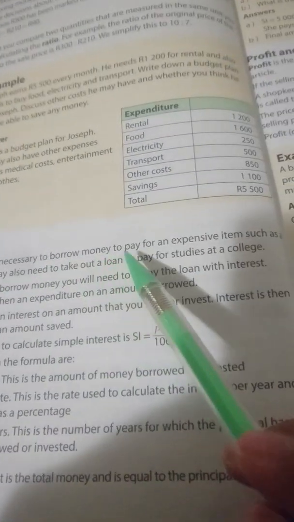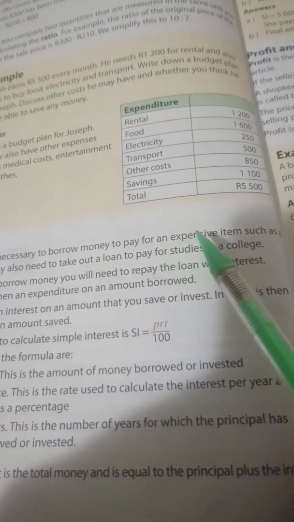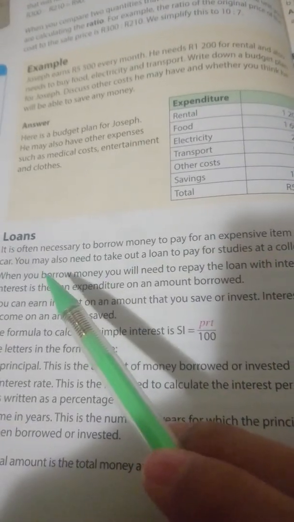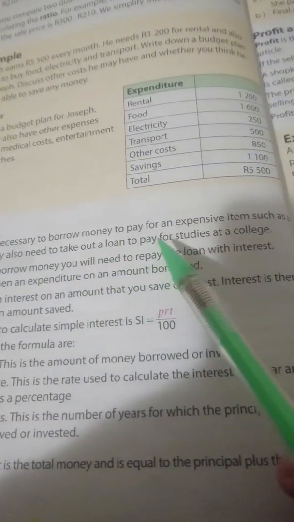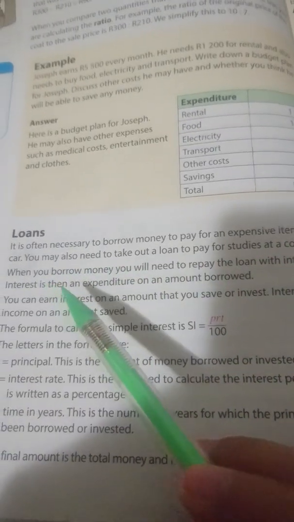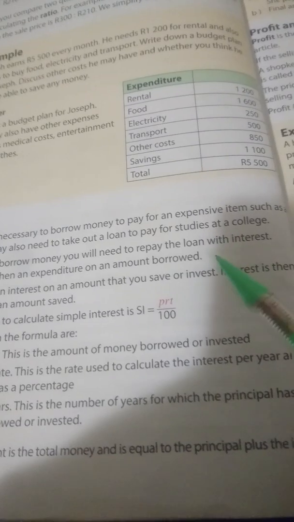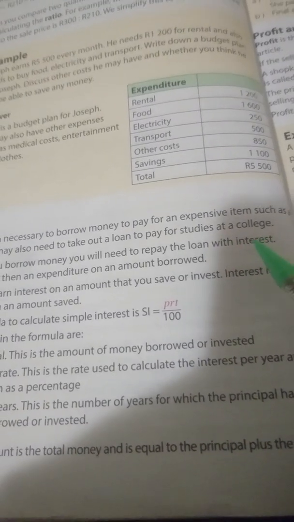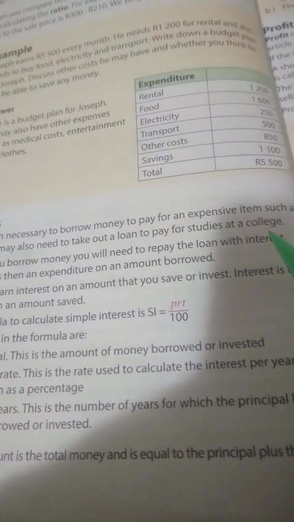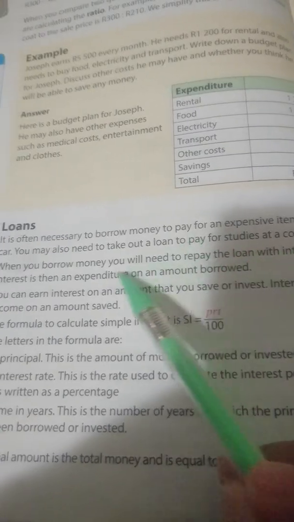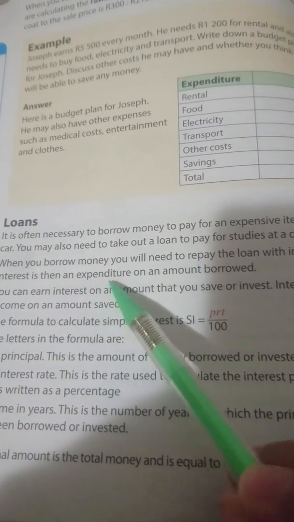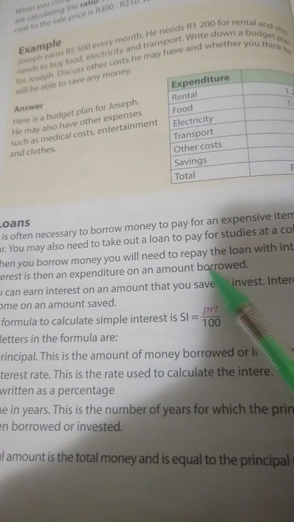It is often necessary to borrow money to pay for an expensive item such as a car. You may also need to take out a loan to pay for studies at college. When you borrow money, you will need to repay the loan with interest. That's like when you borrow money from a bank. Interest is then an expenditure on the amount borrowed.